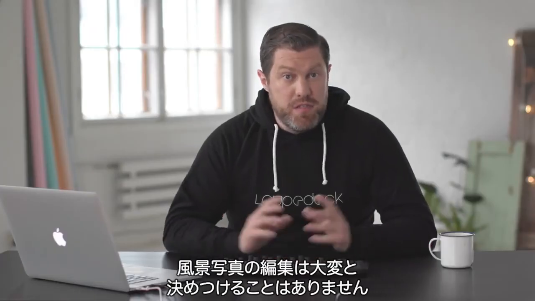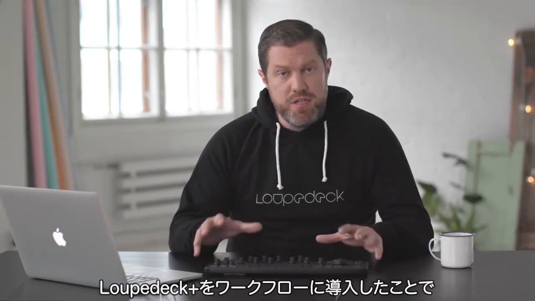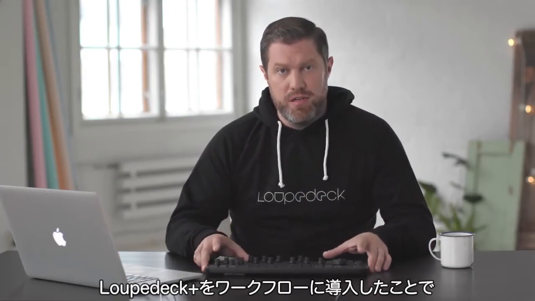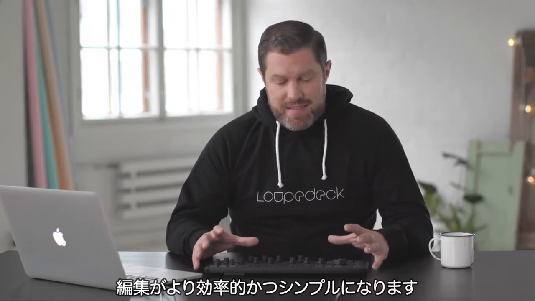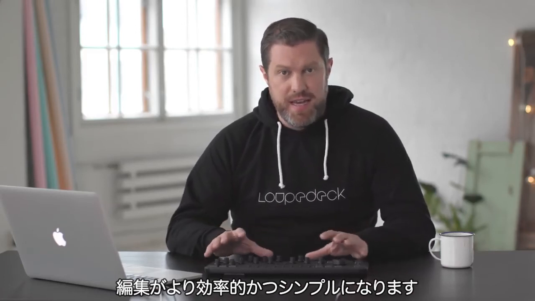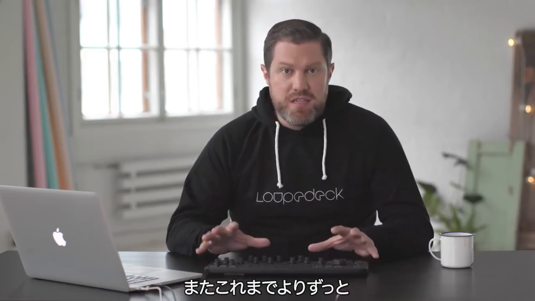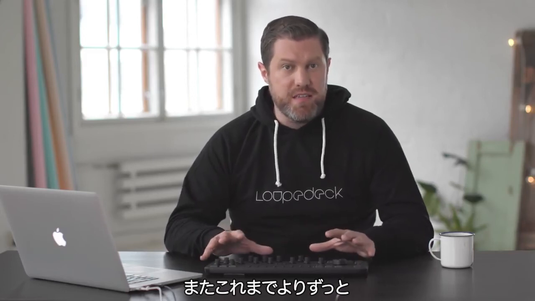Editing landscape photography doesn't have to be complicated, and introducing the Loupedeck+ into my workflow has increased that efficiency and that simplicity, and it just gives me a much more artistic feel to editing my landscape photography.